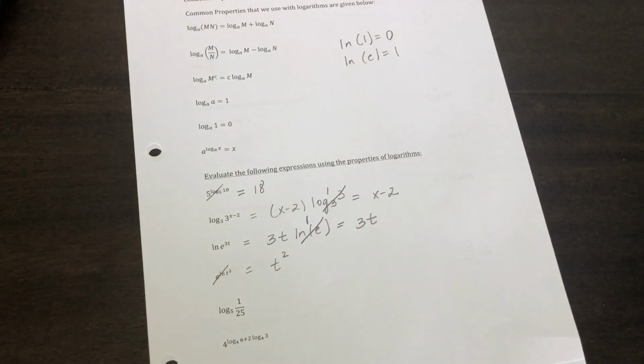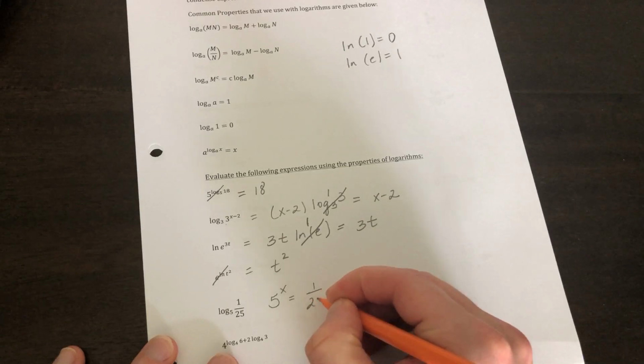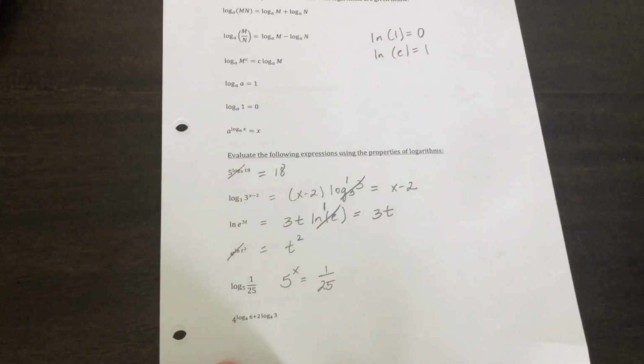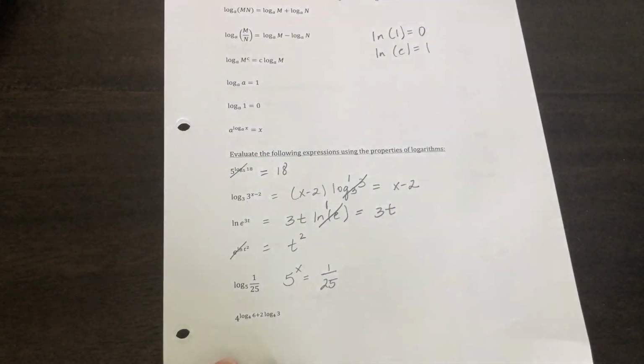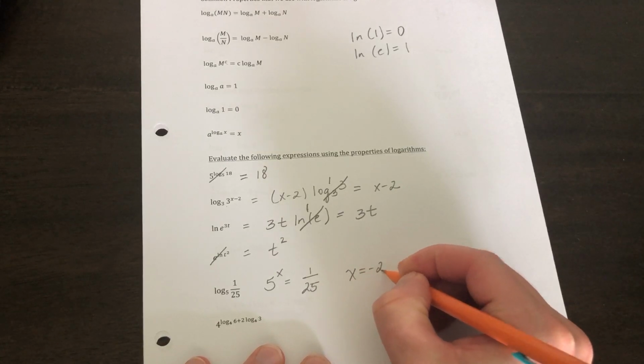Okay, log base 5 of 1 over 25. So we're going to say 5 to what power gives you 1 over 25? Well, 5 to what power gives you 25? You're going to say the 2 power. Now, since the 25 is on the bottom, x is equal to negative 2.